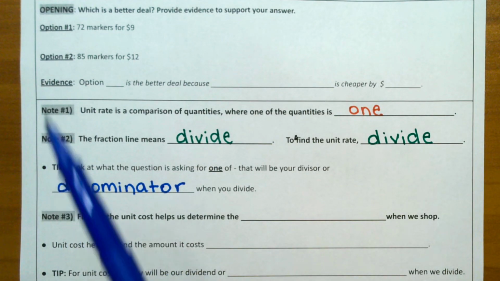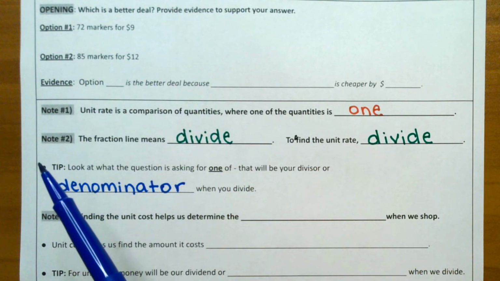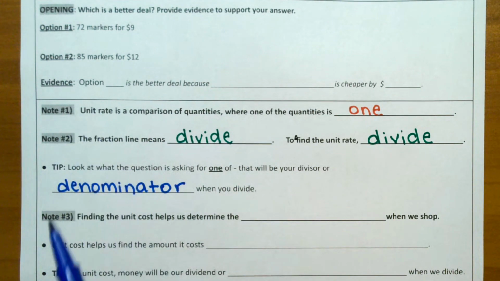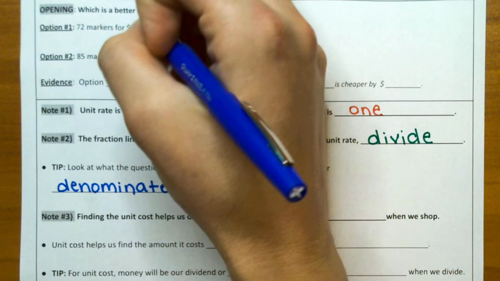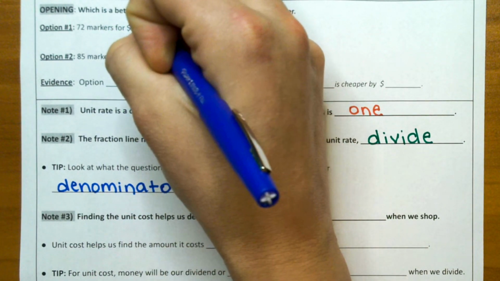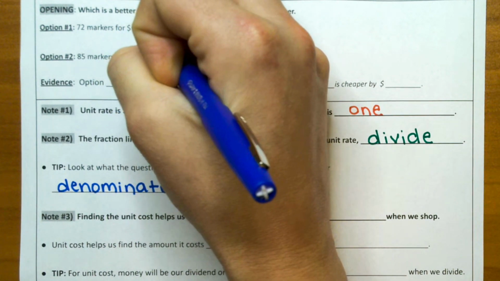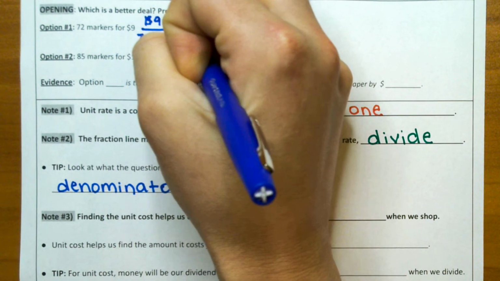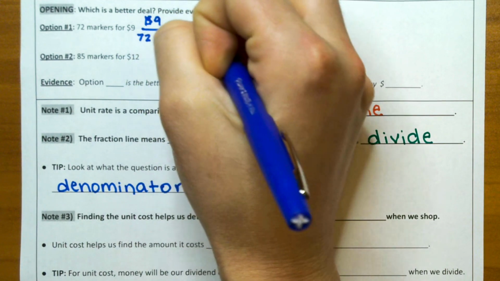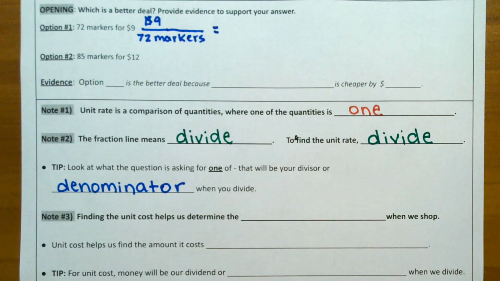We want to figure out the cost for one marker. So for option number 1, we're going to do $9 divided by 72 markers. It's okay if you didn't have this before, just make sure you have it now.